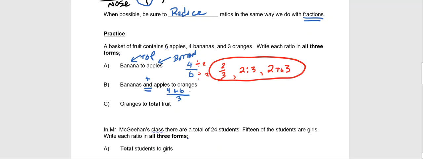So what do we get when we add the bananas and the oranges? I'm sorry, the bananas and the apples together. We get 10 total bananas and apples together to 3 oranges. Take a quick look to see if we can reduce them. We can't. And I should point out, you notice this is an improper fraction.